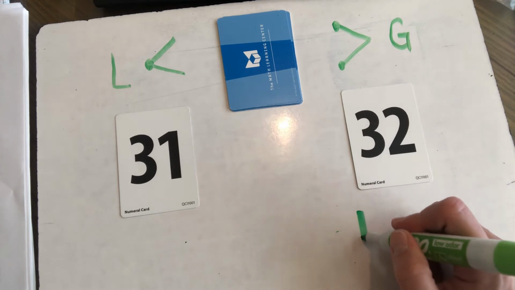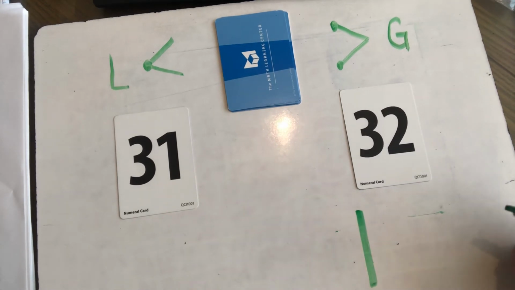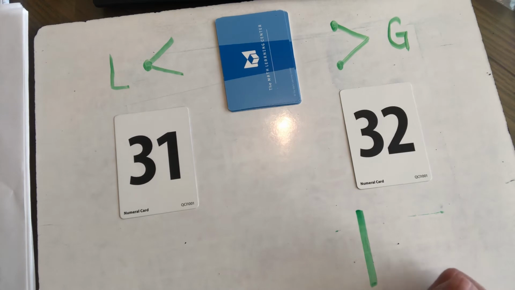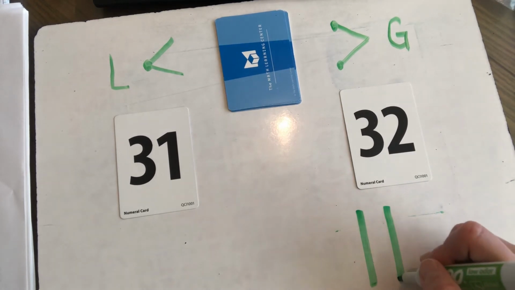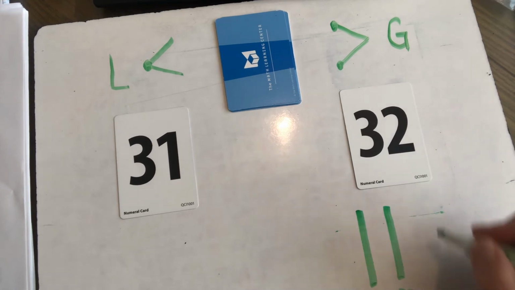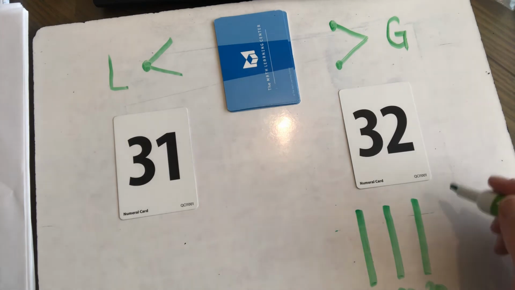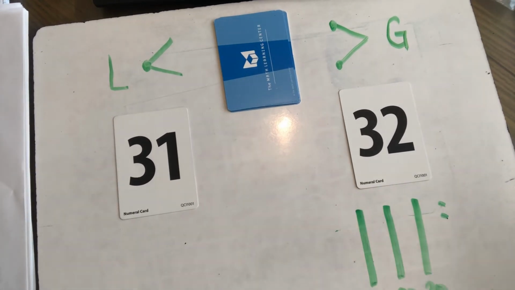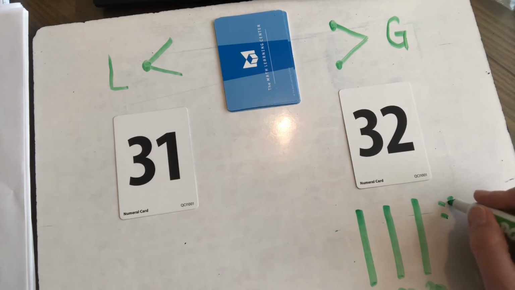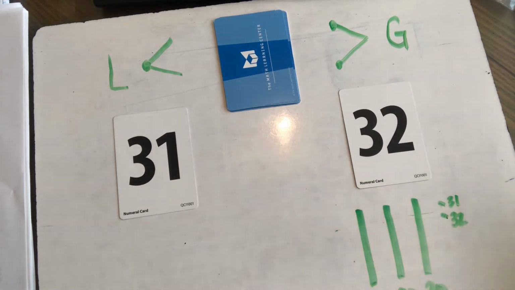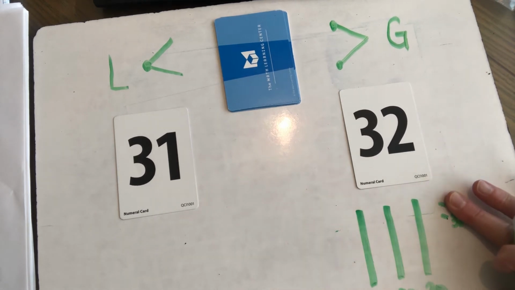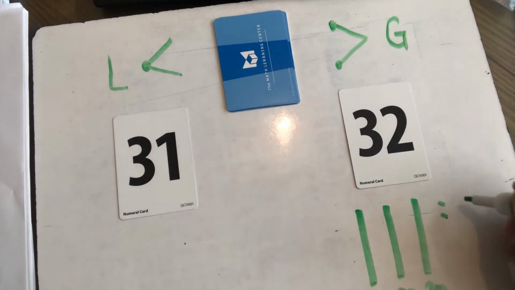But I can also use a 10 stick. So there's 1 10 stick, 2 10 sticks, which are 20, 3 10 sticks, which are 30, and then 2 more. So it looks like that. I want you to look at this number that we drew with the 10 sticks and the little ones. So I've got 31, 32, and how it's very similar to using the 10 frames.